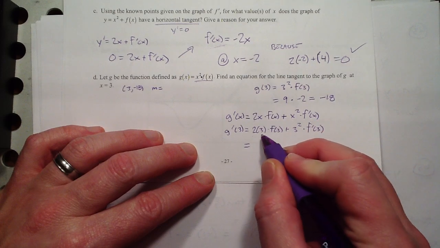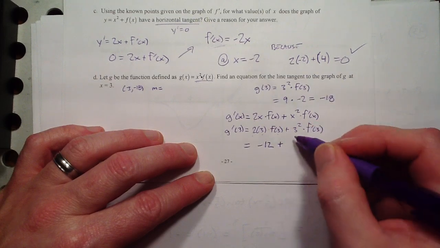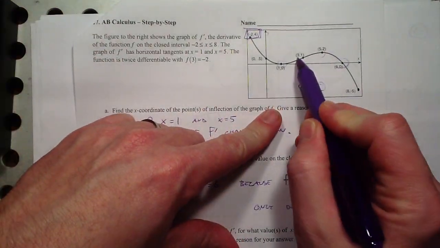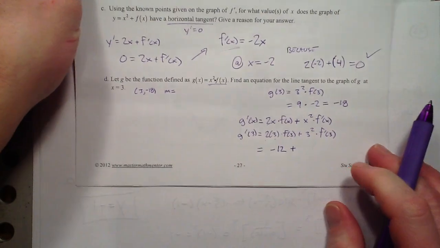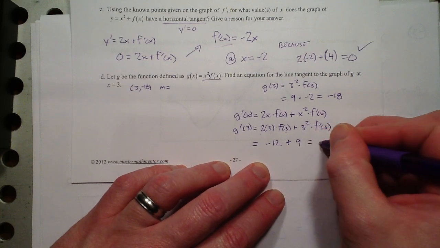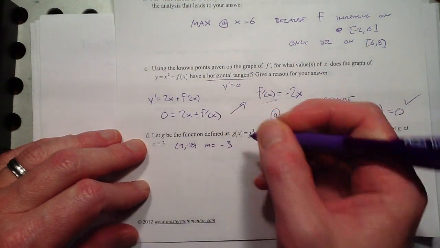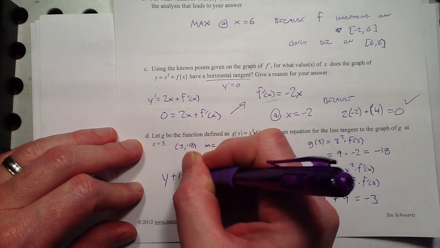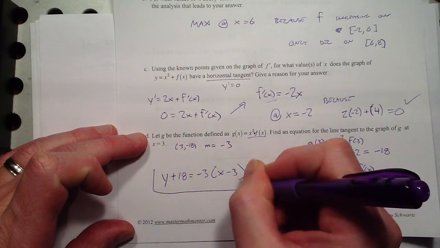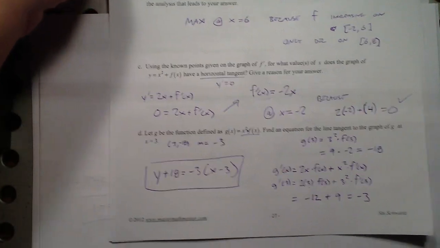So that's 2 times 3 is 6 times negative 2 is negative 12 plus, let's see, this is 9. What's f prime of 3? Well, here's the graph of f prime. F prime of 3 is 1. That's one of the points we got there. So that's 9 times 1. That's negative 3. That's our slope. And then we can write the equation for our line. How's about that? All right.